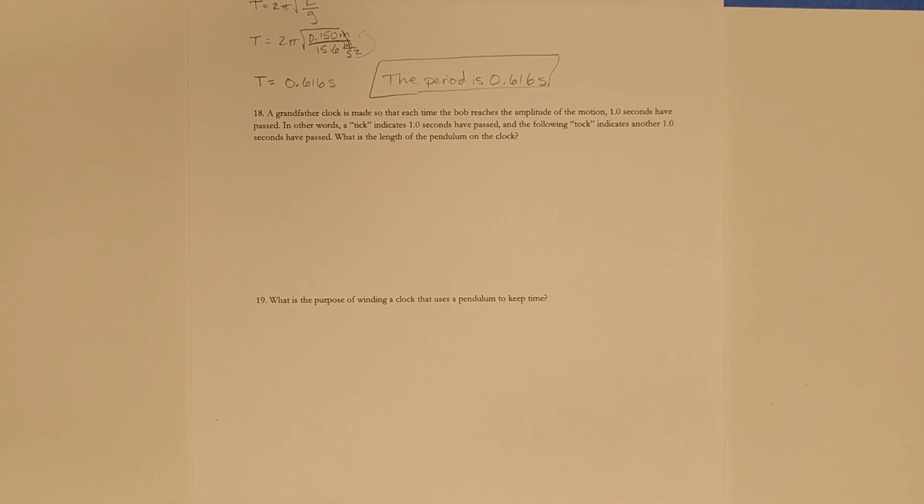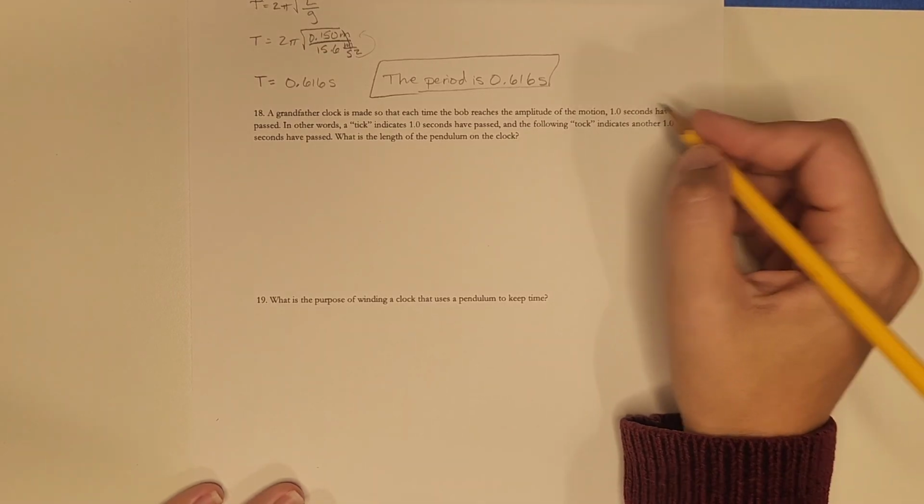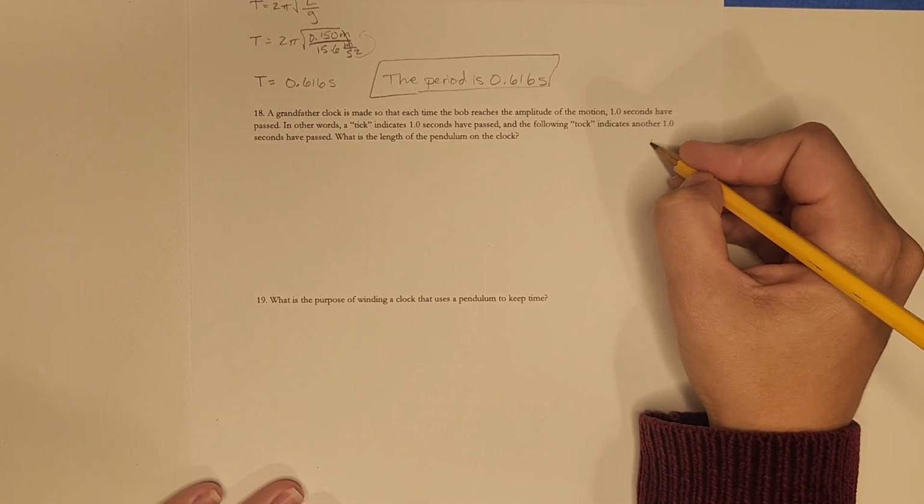Question 18. A grandfather clock is made so that each time the bob reaches the amplitude of the motion, 1.0 seconds have passed. In other words, a tick indicates 1.0 seconds have passed, and the following tock indicates another 1.0 seconds have passed. What is the length of the pendulum on a clock?